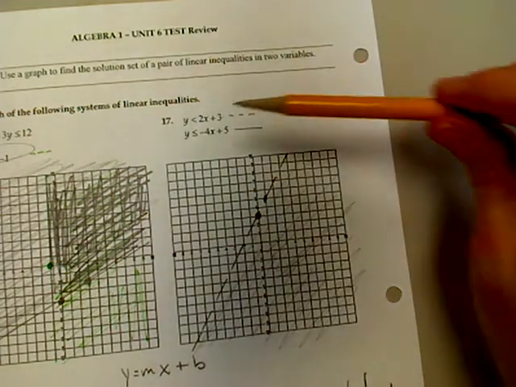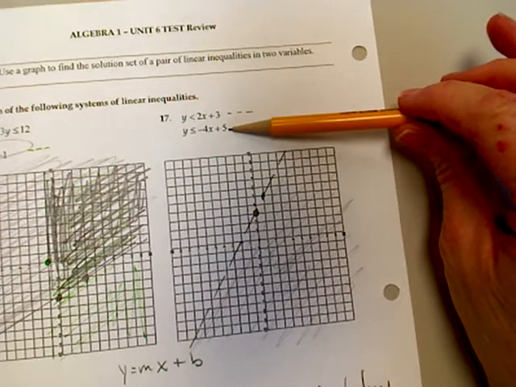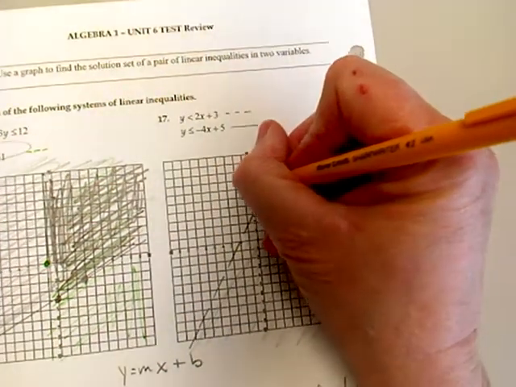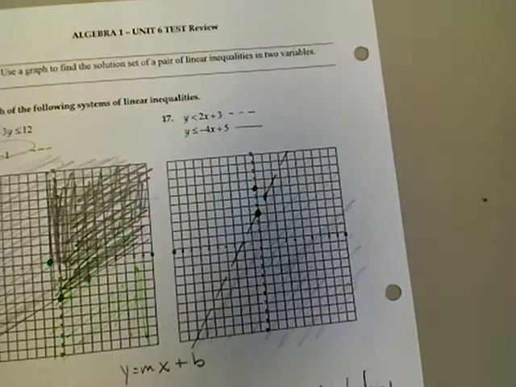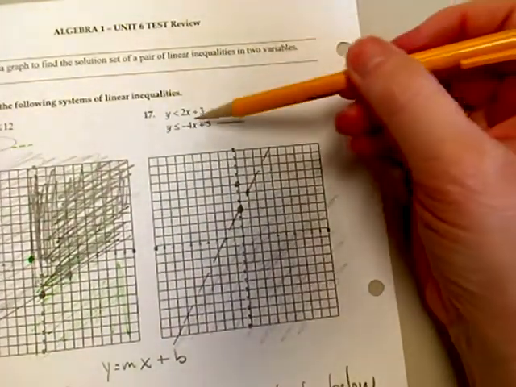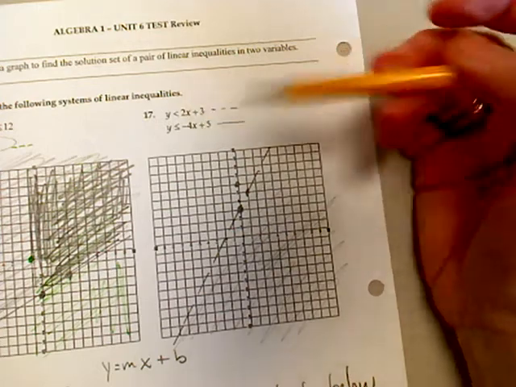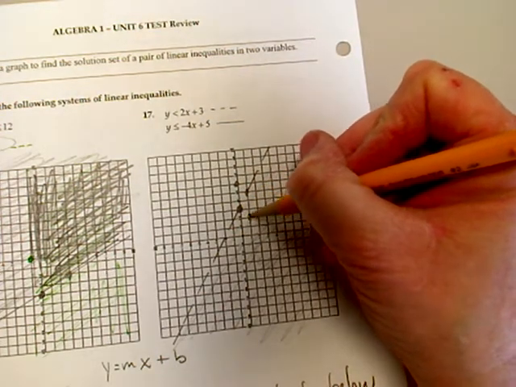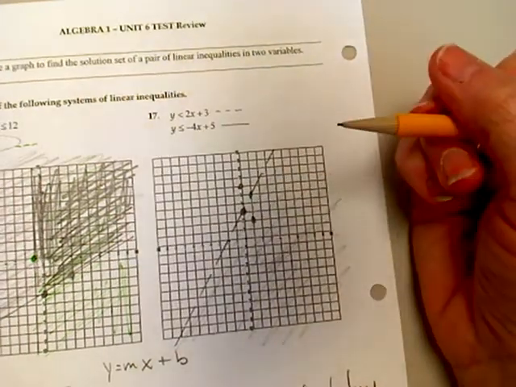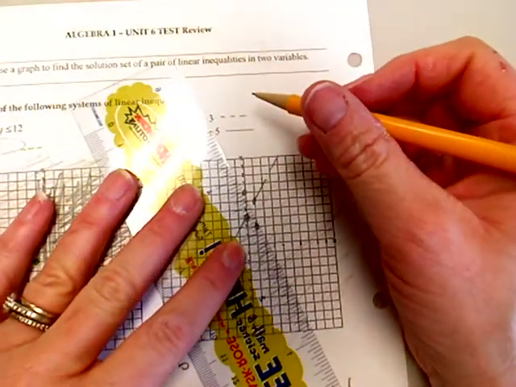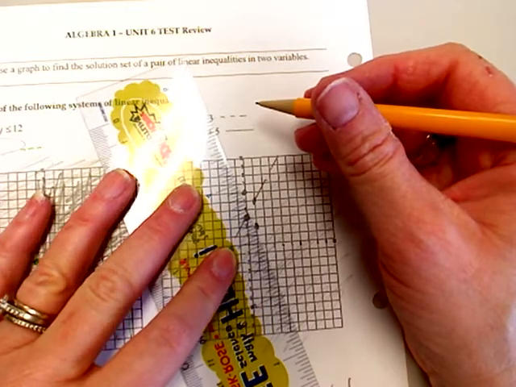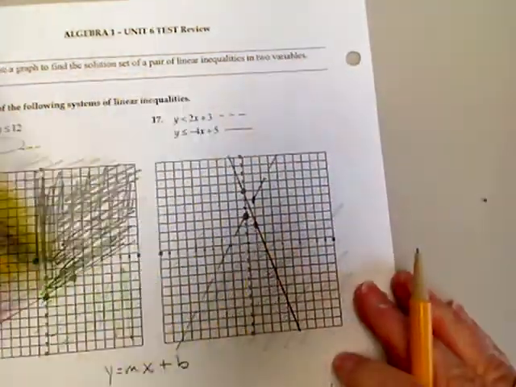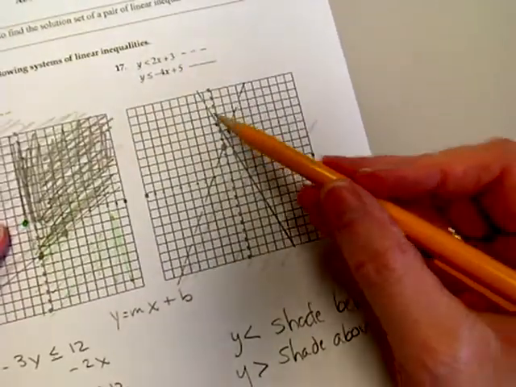Now in graphing this one, it crosses at +5. That's right here. So I'm going to put a point. From that point, I'm going to count down 4, right 1, because the slope's -4. So down 4, right 1. And that's a solid line. I'll put it on the graph. And I'm going to shade below that line as well, which is everything over here.